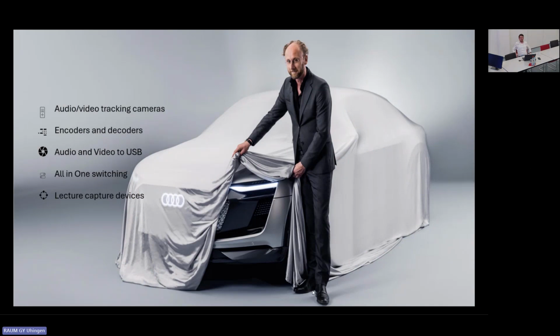All right. Big thing. Lumens starts making cars. No, our marketing guy wanted to make a joke. So we're not making cars, but we're going to now start talking about the new products we're going to release. They go about audio and video tracking cameras, encoders, decoders, and all-in-one switchers.